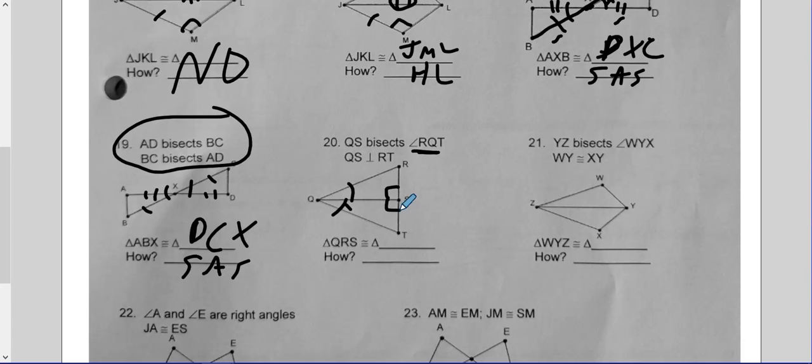What's the one thing we don't have marked that we can mark? QS is congruent to itself by the reflexive property. So I have an angle here, I have an angle here, and I have a side here. Do I have enough info? Angle, side, angle. So be careful in the order. QRS is going to be what? QTS. Very good.